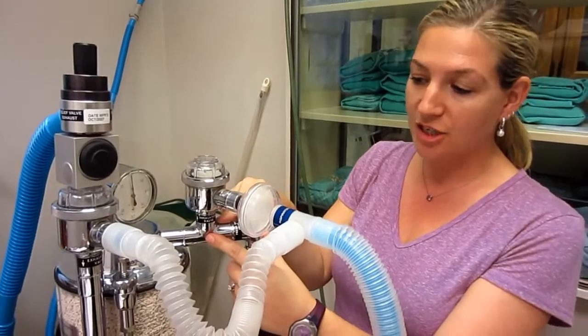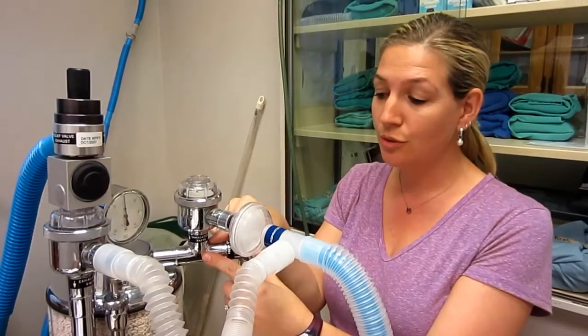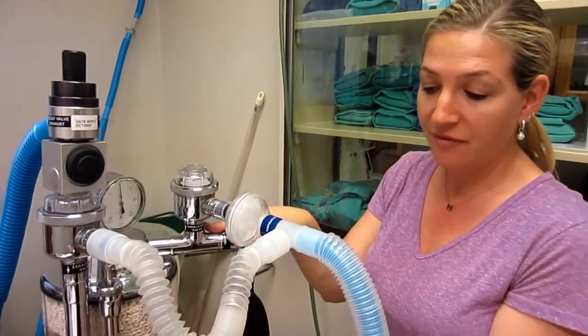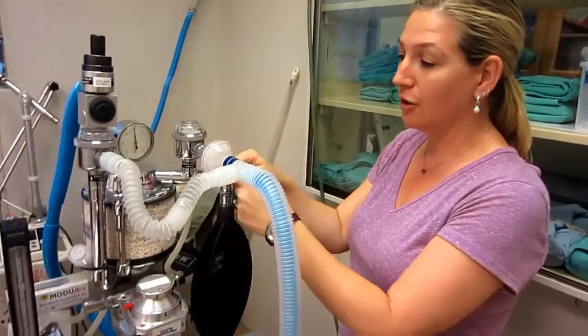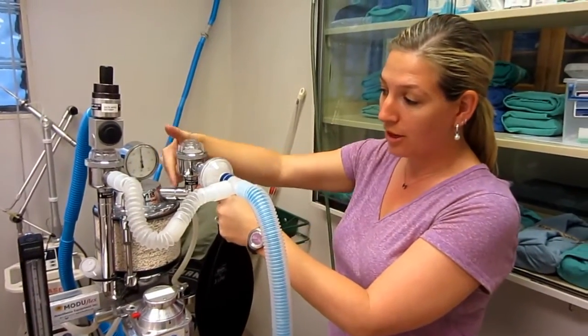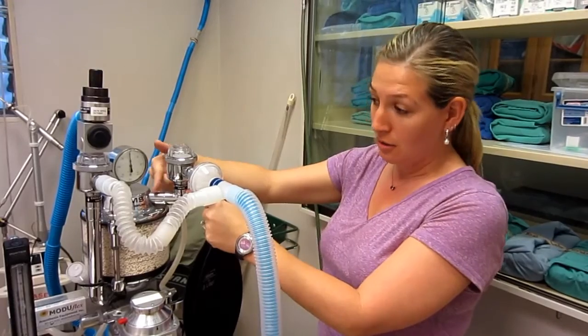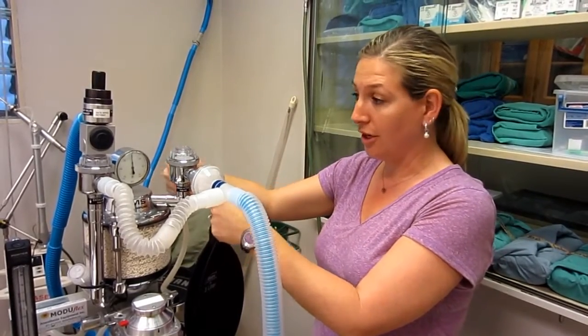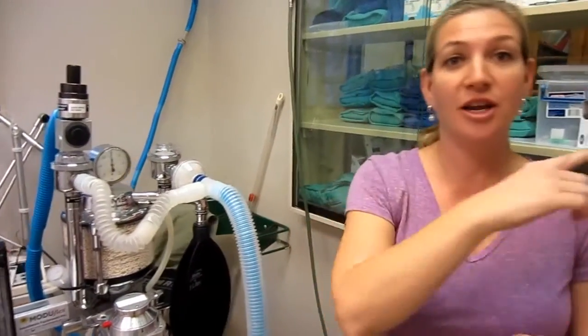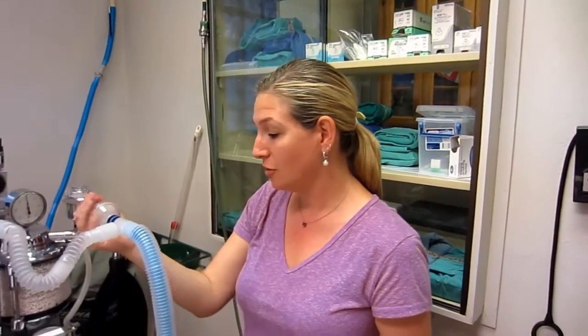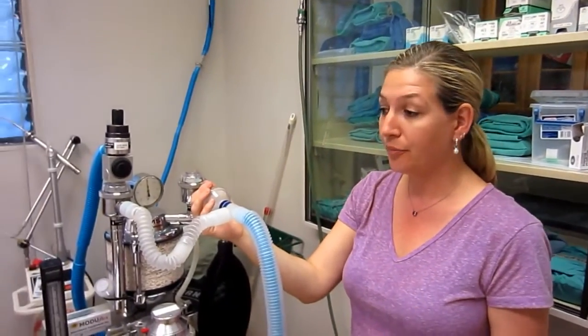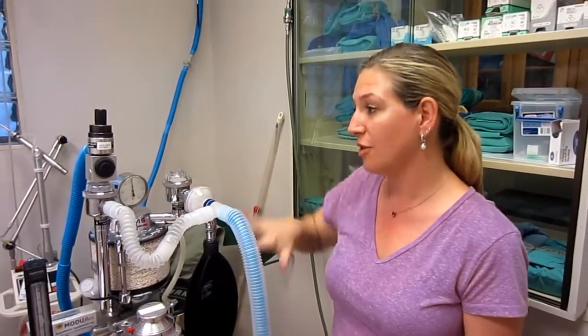We're going to have fresh gas, so fresh O2 or oxygen and fresh isoflurane are going to mix with the rebreathed O2 and isoflurane, go up and into our patient, and that circle happens again. So that is one, that's how this whole system works.